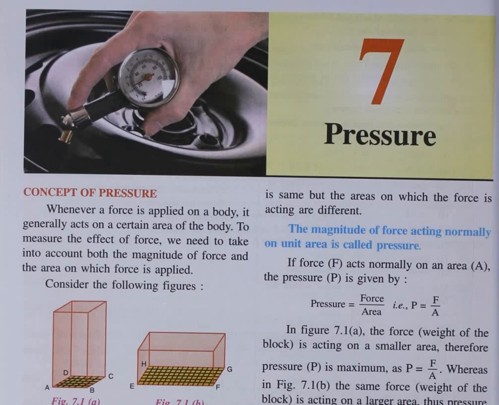So today we are going to learn chapter number 7 of class 8, that is pressure. Concept of pressure. Whenever a force is applied on a body, it generally acts on a certain area of the body. To measure the effect of force, we need to take into account both the magnitude of the force and the area on which the force is applied.